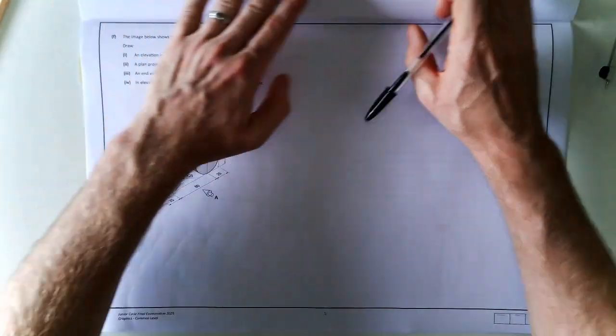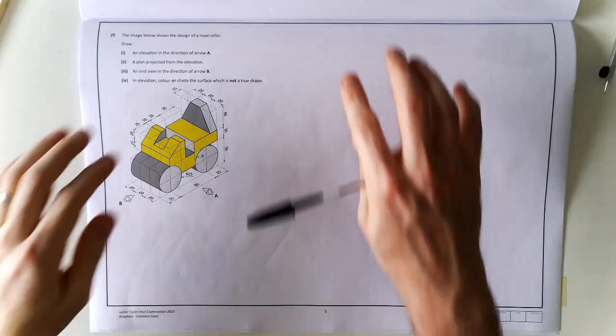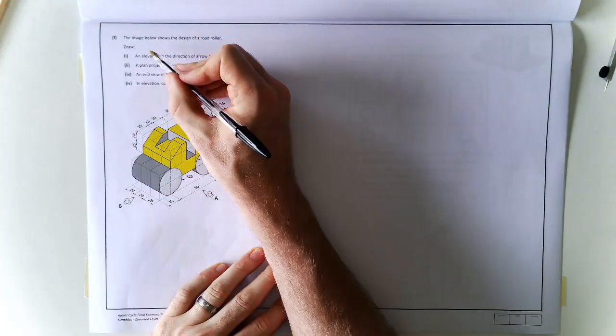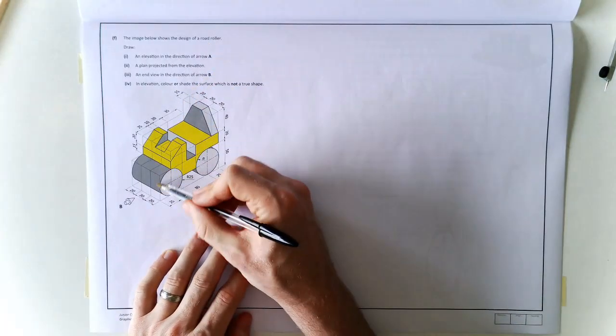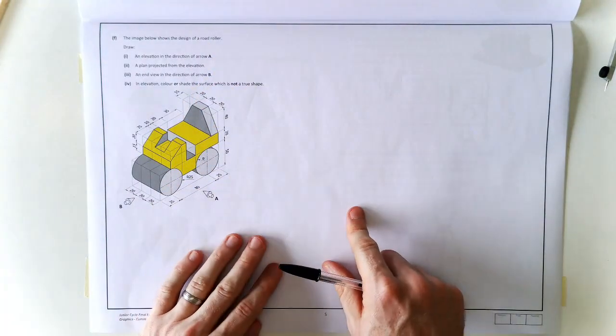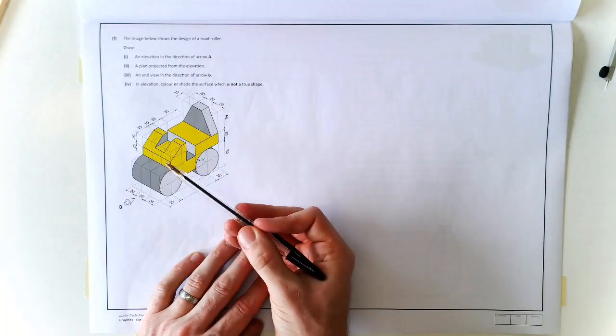Now on to the long part of question 3. We've got F, which is going to be our orthographic question. The image below shows the design of a road roller. Okay, we've got these big rollers for flattening the road. Draw an elevation in the direction of arrow A, so looking in that way.